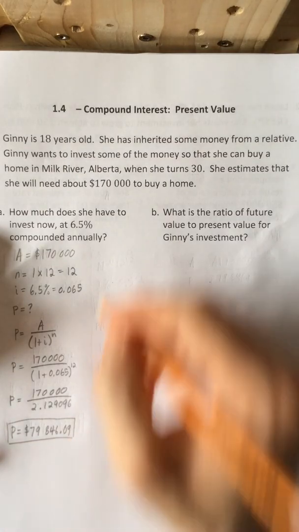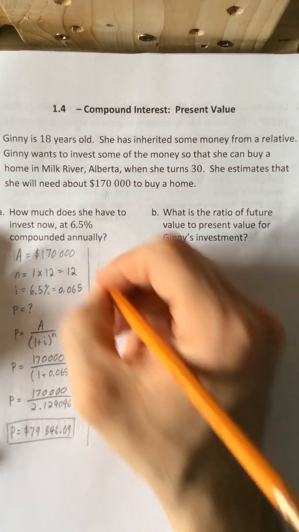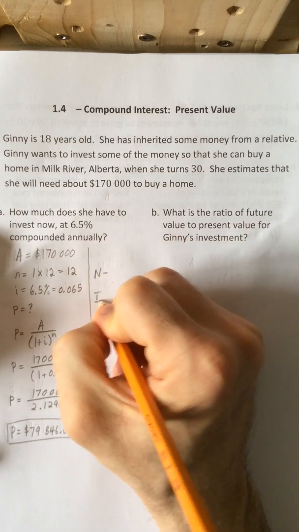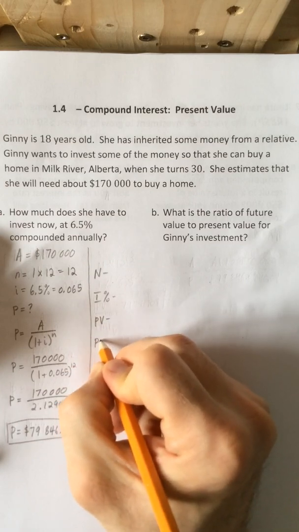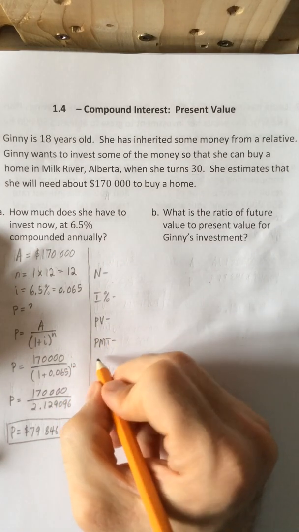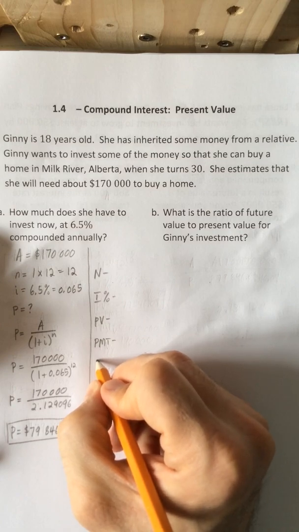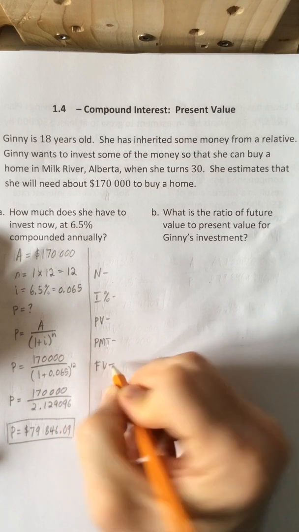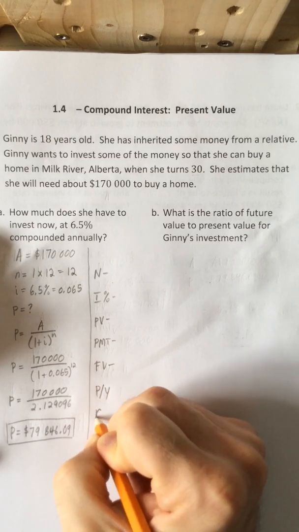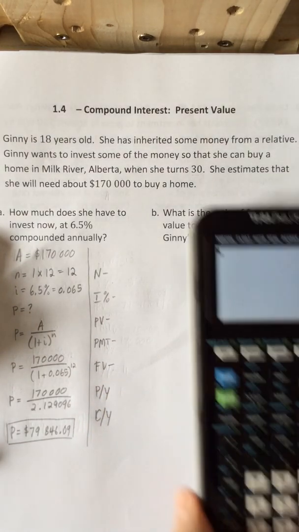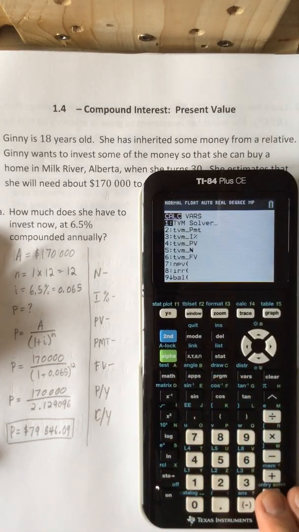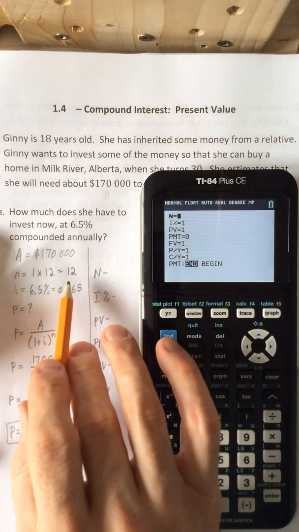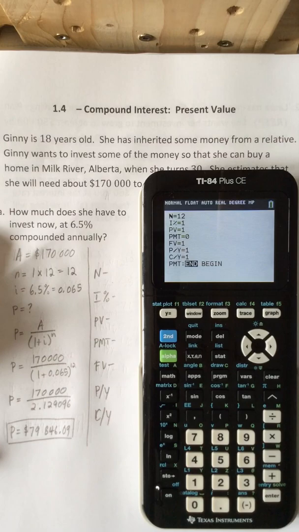Now you can also solve this problem using the TVM solver and the graphing calculator. And if you're going to do this, you would need to write out each of these values. And this is really showing your work in the TVM calculator, or the TI-84 graphing calculator using the TVM solver. So if I was using this again, I'll remind you that this is all in the apps section of the calculator under finance and the TVM solver. We know N is 12. This is the number of times the interest is compounded over the 12 years.